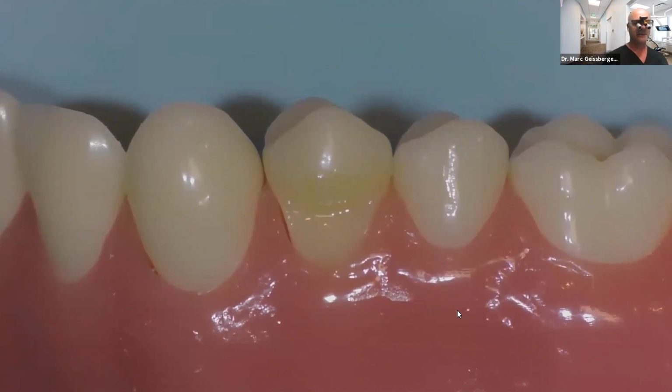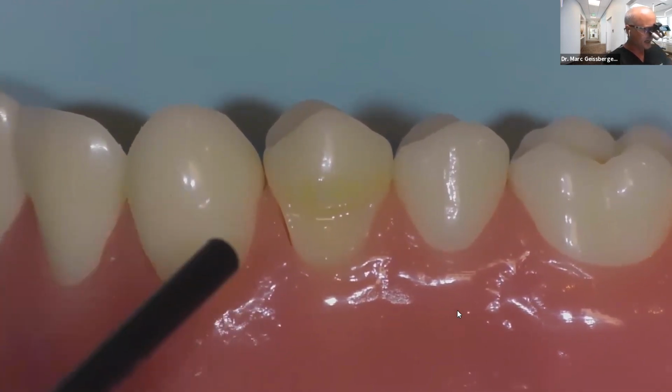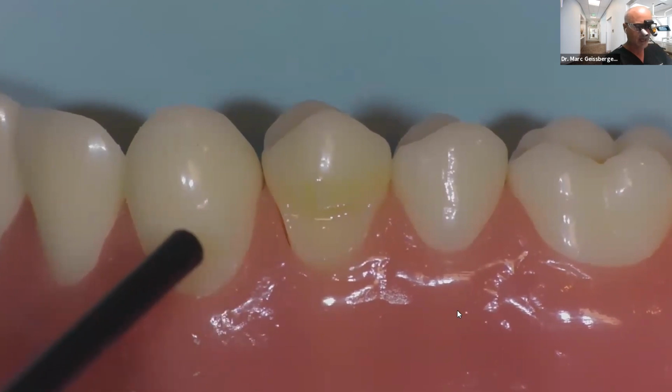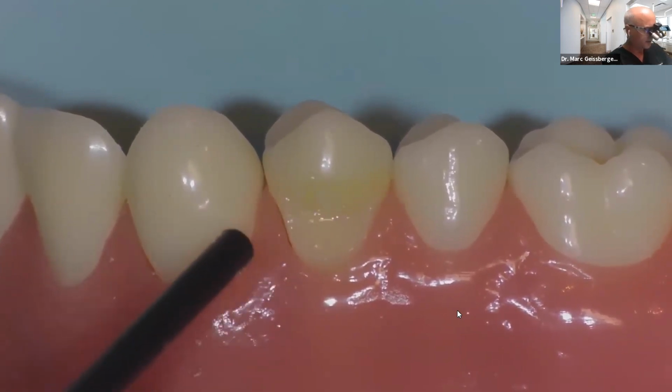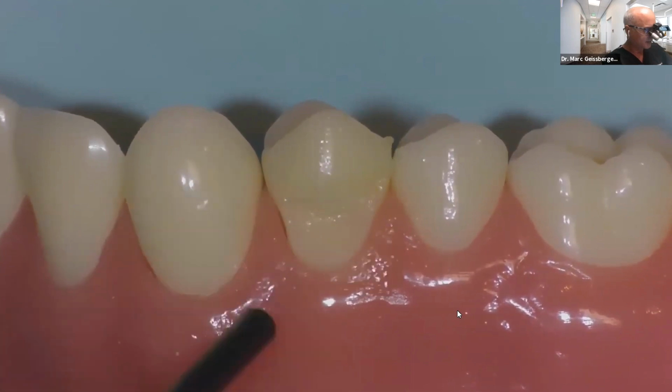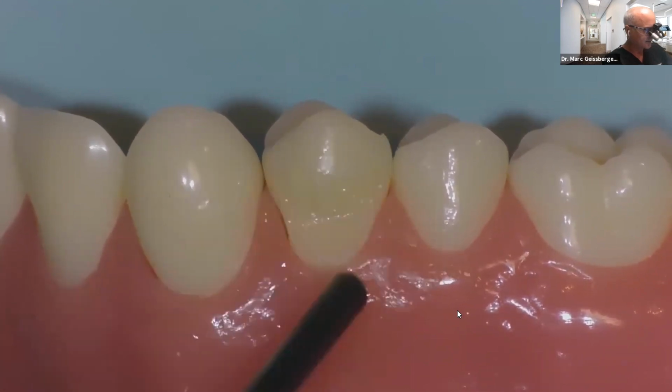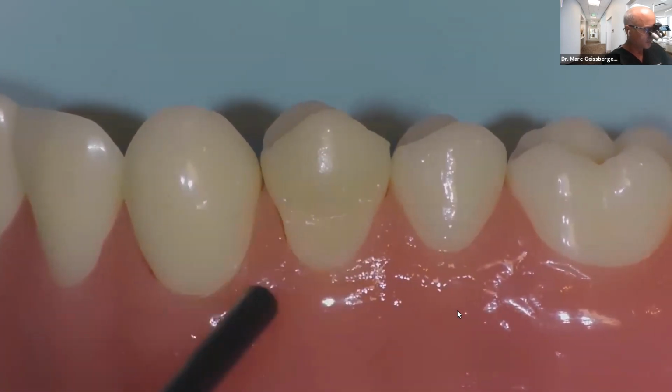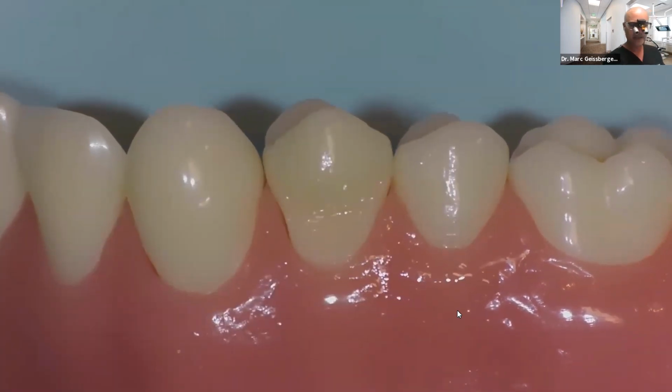Then the most important thing is to disperse this as thinly as possible. Because remember, I mentioned that your higher bond strengths actually come when you get the film thickness of this adhesive down as thin as you can. So I go 1,000 two, 1,000 three, 1,000 four, 1,000 five.